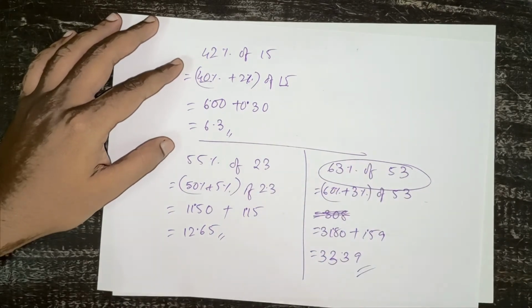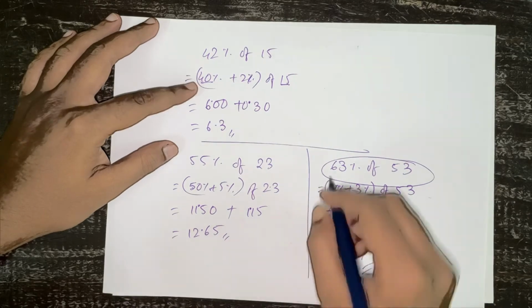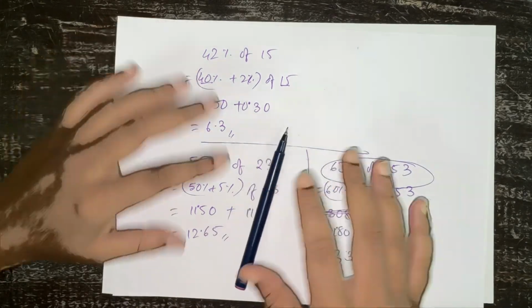So try this method and you will be good to go. And make sure you know the multiplication tables because these are really important. Come on, kids need it.